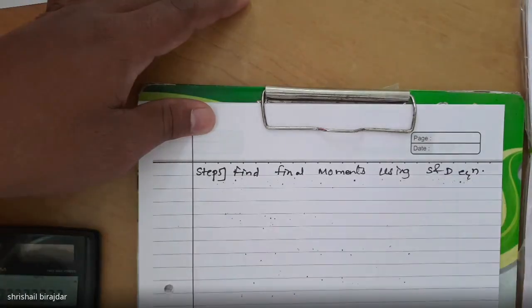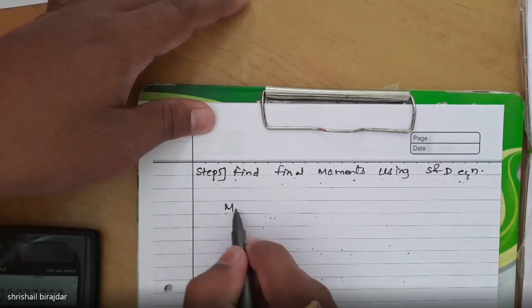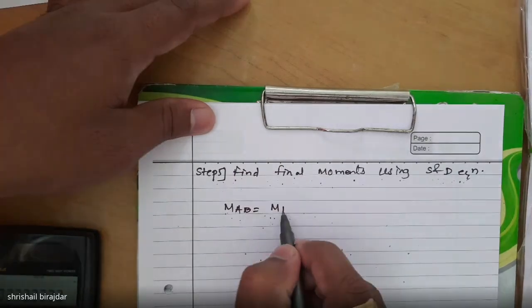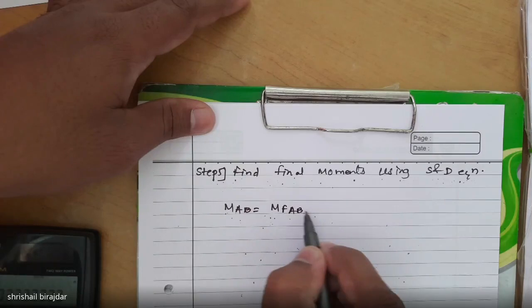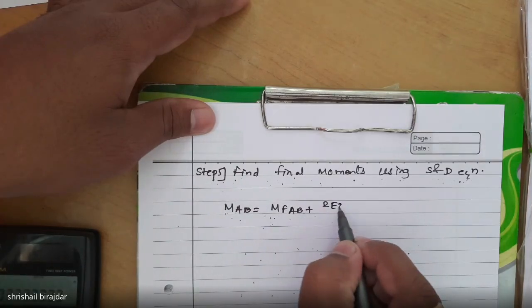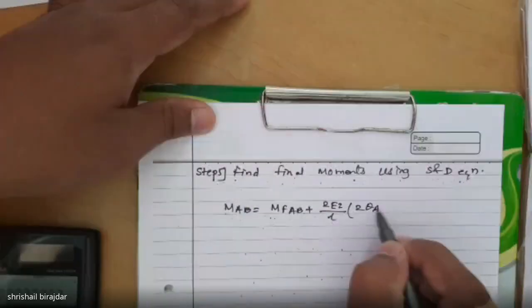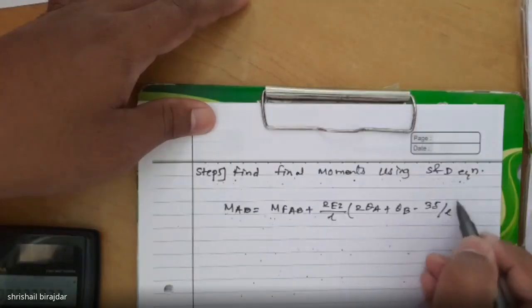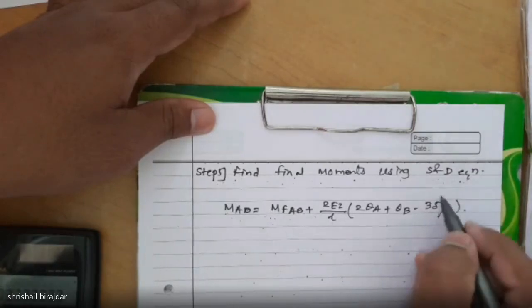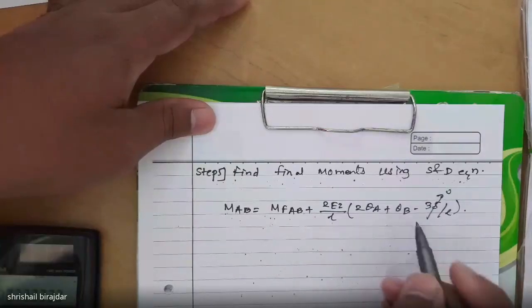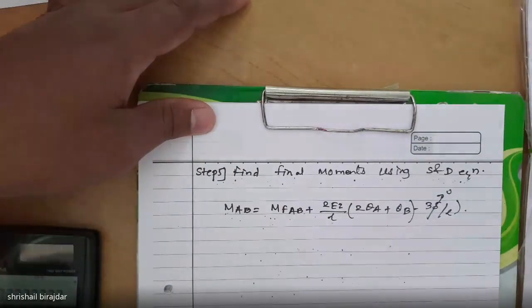What is the slope deflection equation? You have to write MAB equals MFAB plus 2EI by L into 2 theta A plus theta B minus 3 delta upon L. But here no delta is present, so you just neglect this delta. Only keep this equation.